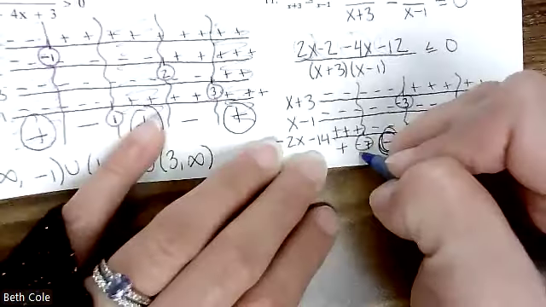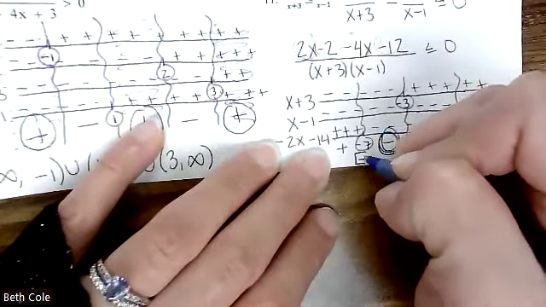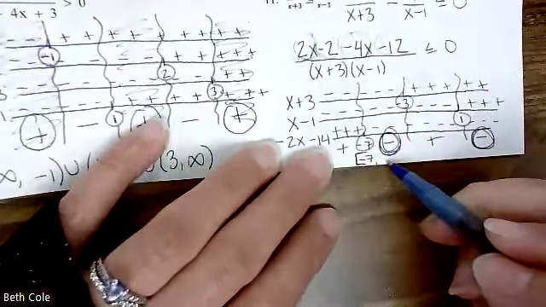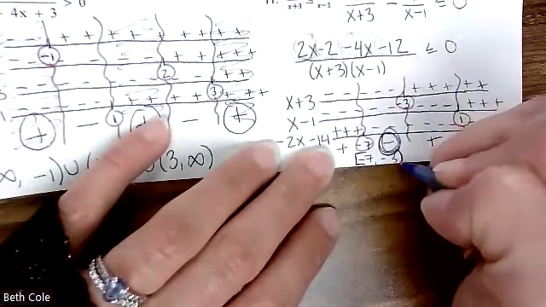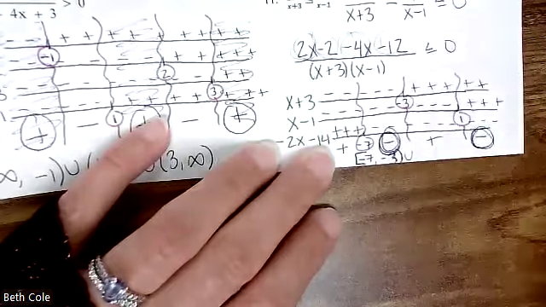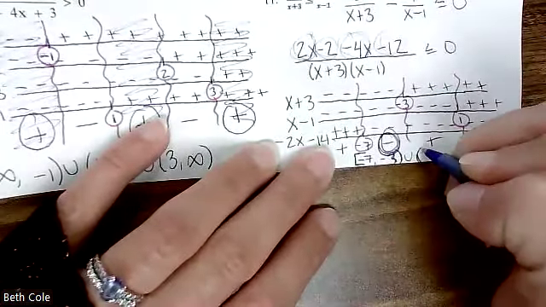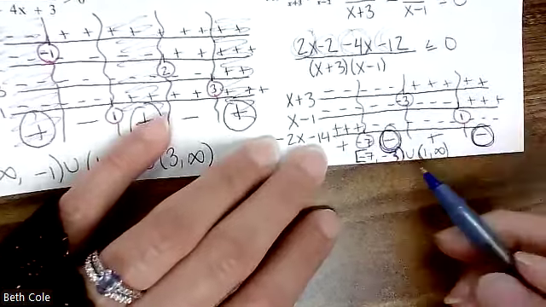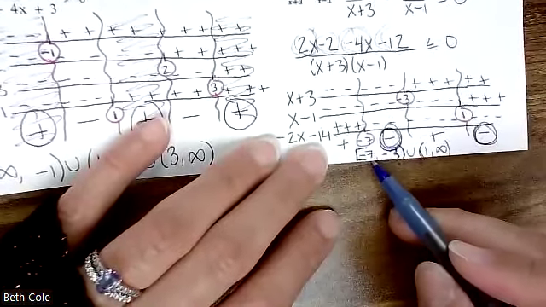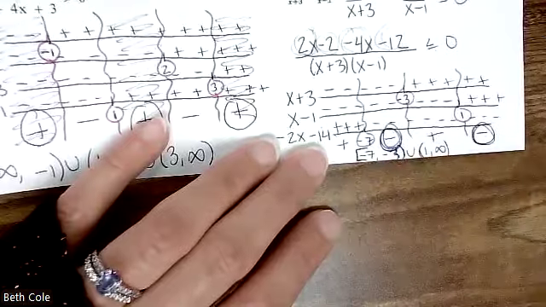I'm so mad at myself. I wrote too big. Bracket -7 to what number? I think it's -3. Yep, -3 parenthesis, union, and then what's the other one? Yeah, 1 to infinity. So the only number you can bracket is the -7, because the other 2 are your troublemakers.